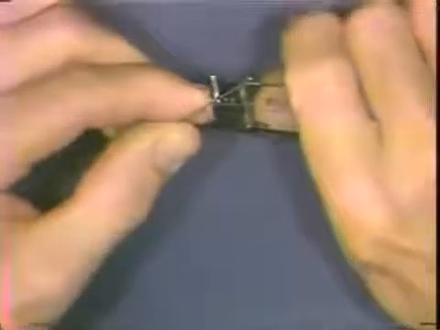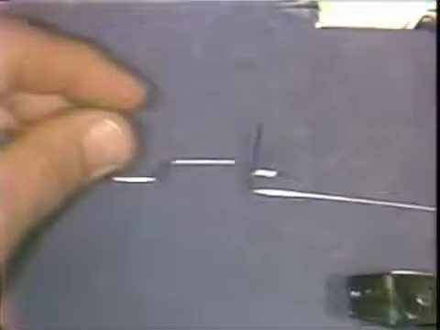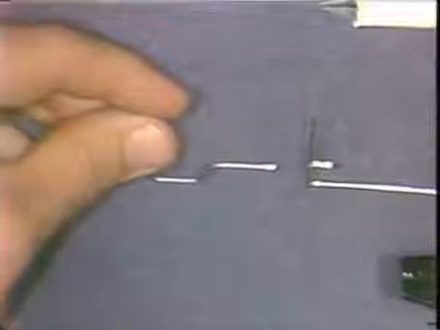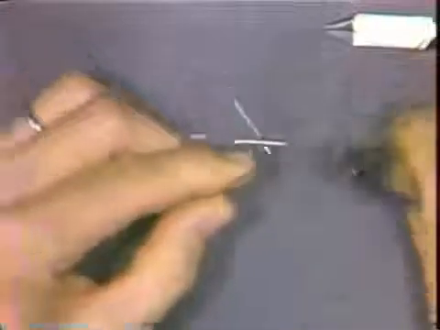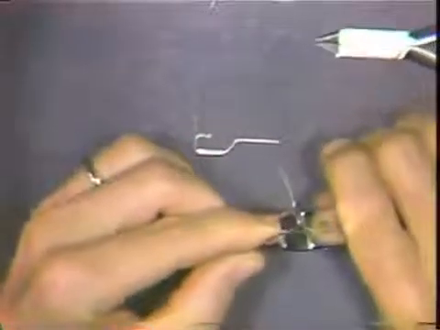Another right angle bend is made in the same plane. Those two bends correspond to the one previously made. The next step is to create a diagonal bend so as to come up to the level of the folded back portion.